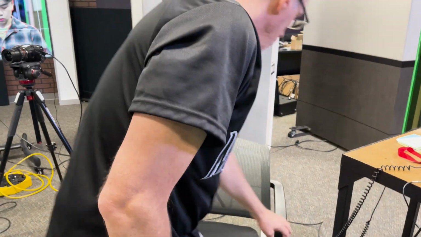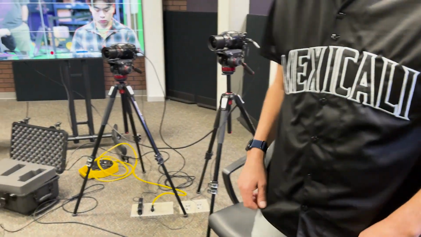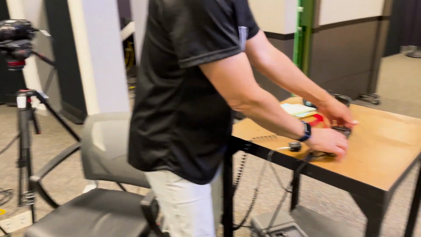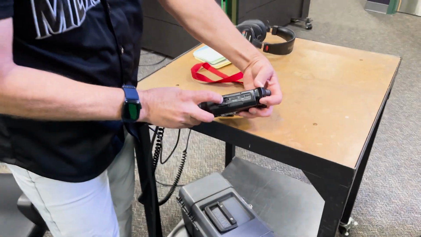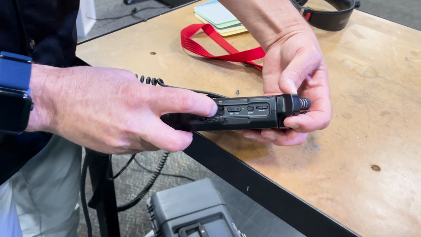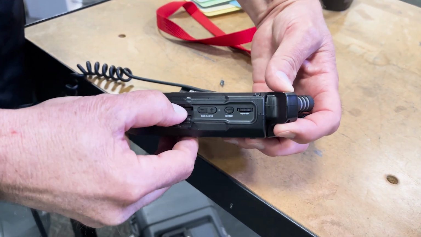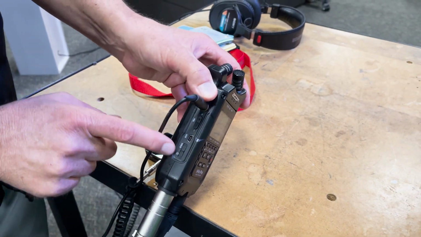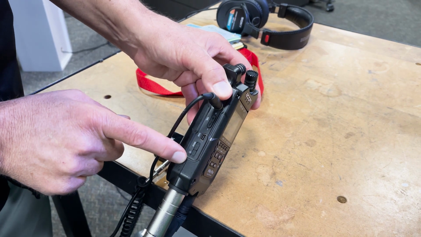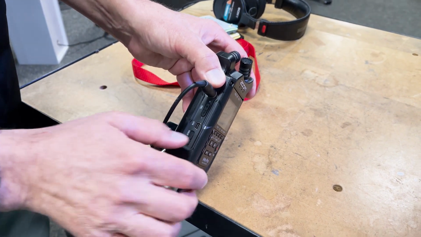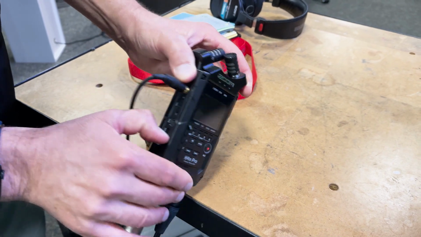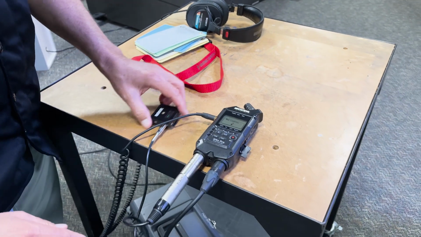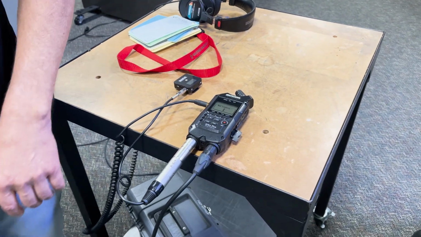So now I've got the boom setup, the lav setup. I want to turn on the audio recorder. You need to make sure you have a card in it that fits in the SD card slot on the side, just like that. And then the power switch for it is here on the side. It says hold, and then there's a power sort of symbol. You just pull the slider down towards the power symbol until the screen comes on. And it takes forever to boot up. It takes a long time.